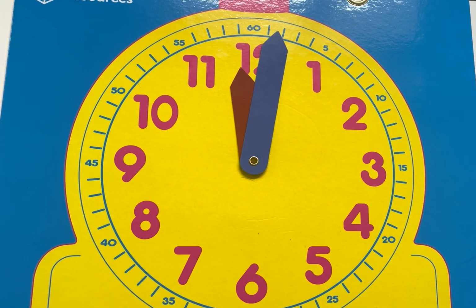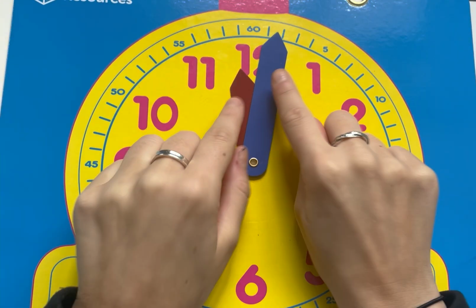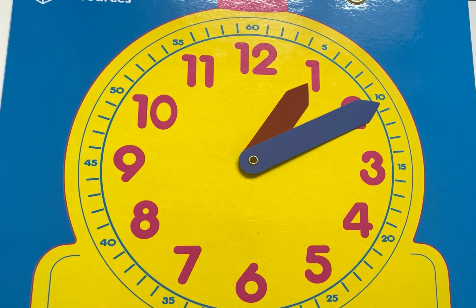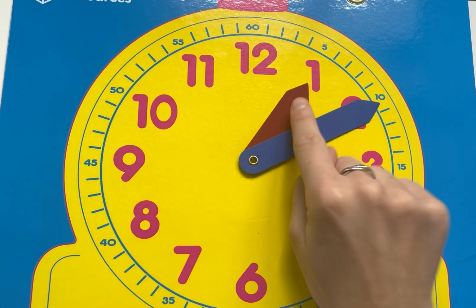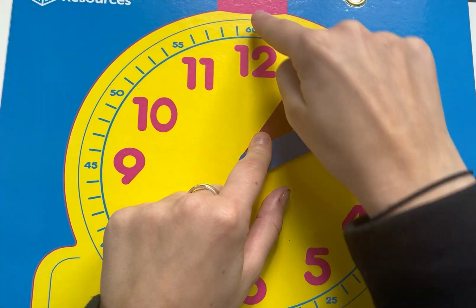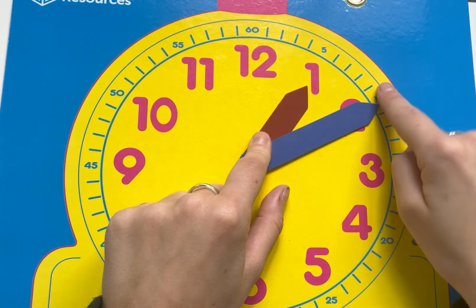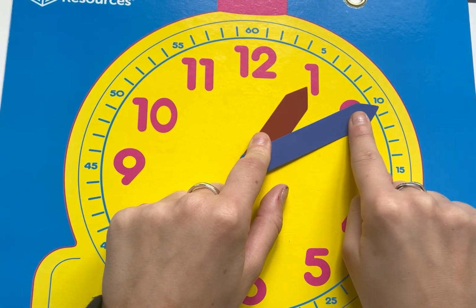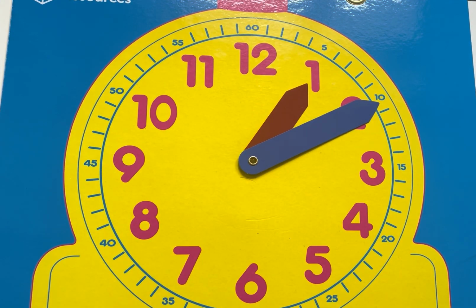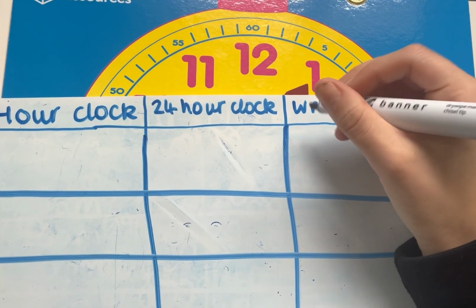So for this part of the activity, we're going to imagine that it's 12 o'clock in the morning and a new day has just started. So it's 12 o'clock in the morning and now the clock reads this. What time do we think this clock is showing? So we know that the hour hand is on the 1 and the minute hand is on the 2. So we can see that the minute hand has come this way around the clock to 2 and it's gone 10 minutes past 1.